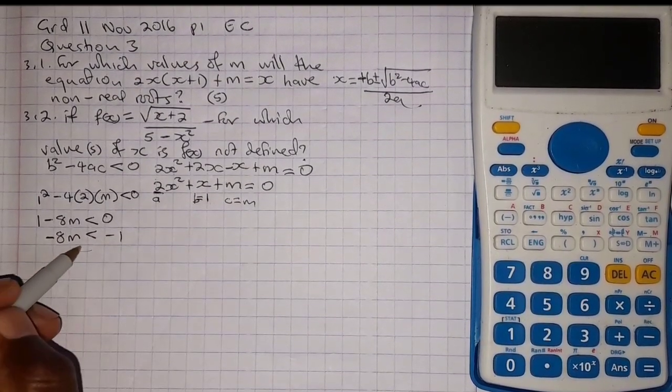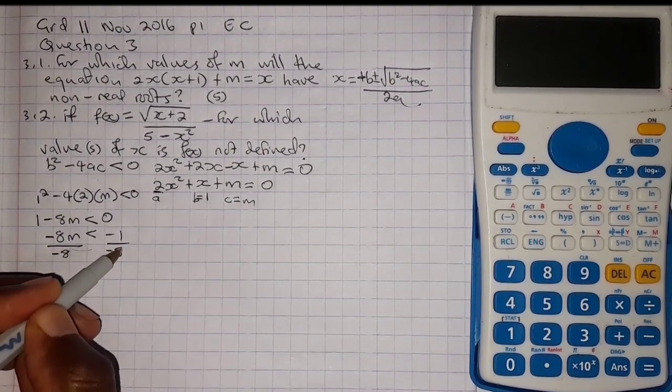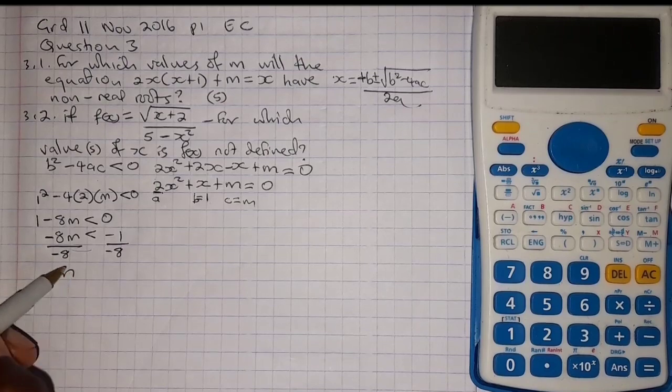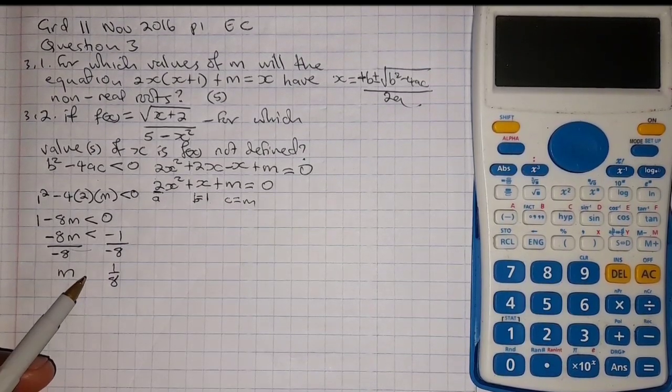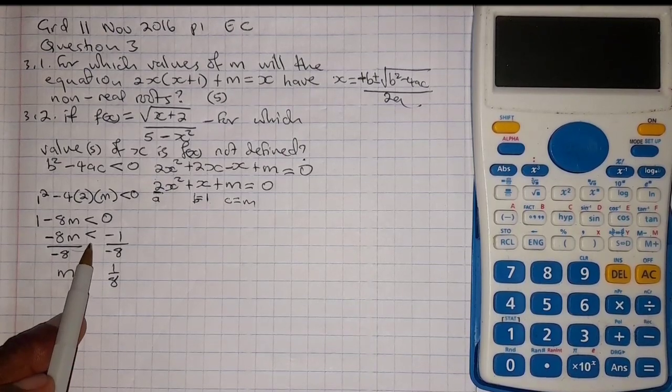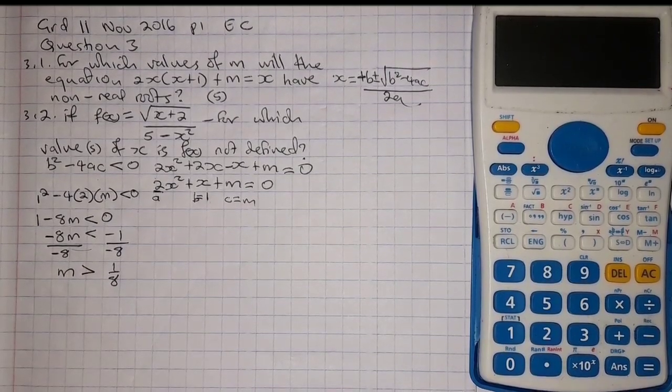Divide by -8 on both sides, so m becomes 1 over 8. And remember, when you divide or multiply by a negative number, the inequality changes sign.